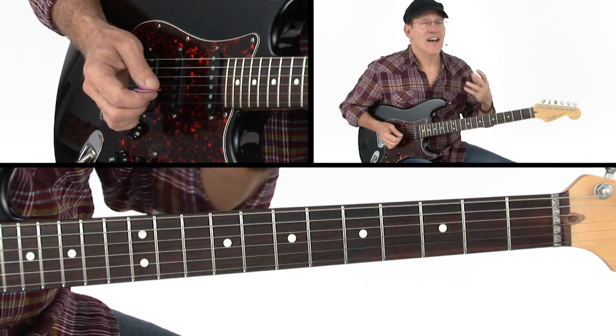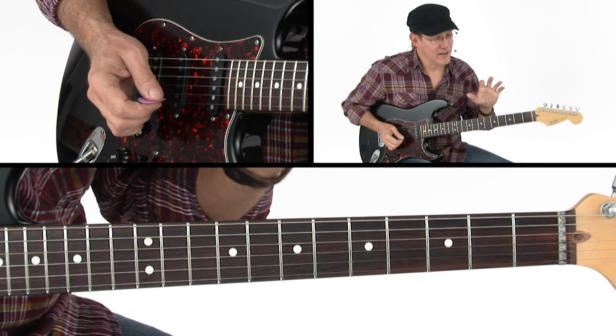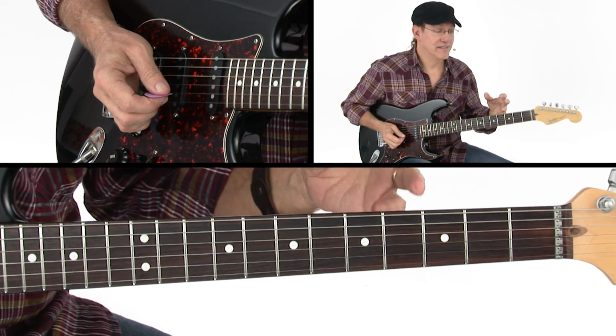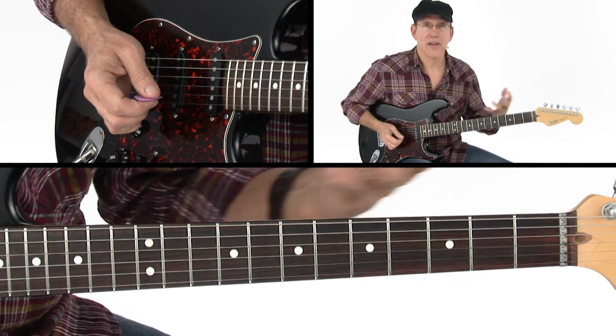The other thing that's really cool that I find I use inversions a lot for is coming up with different parts, right? Interesting parts, because we can play the major chords.